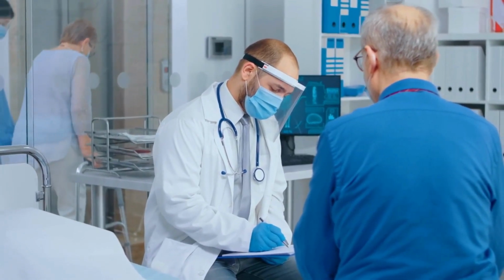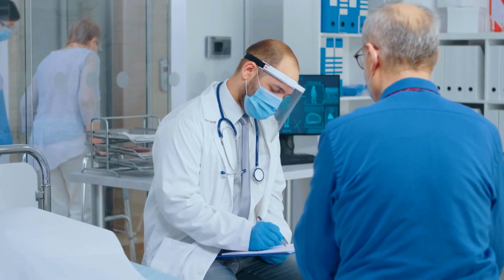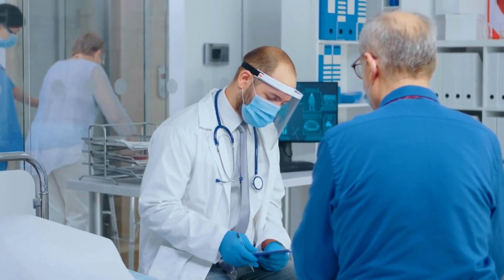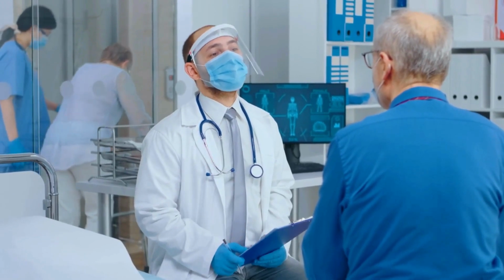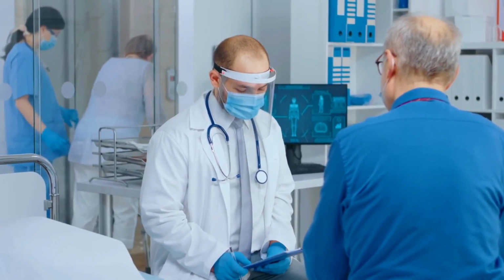We'll discuss dietary changes, exercise, and other strategies that can help you keep your blood sugar levels in check. By making these adjustments, you can reduce the risk of complications and improve your overall health. I'm willing to make the necessary changes to improve my health and manage my diabetes effectively.